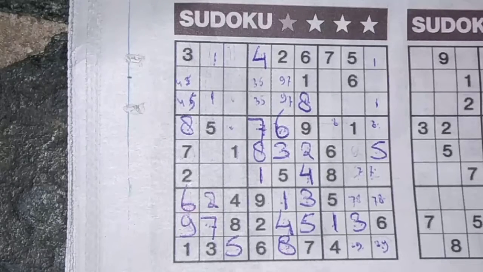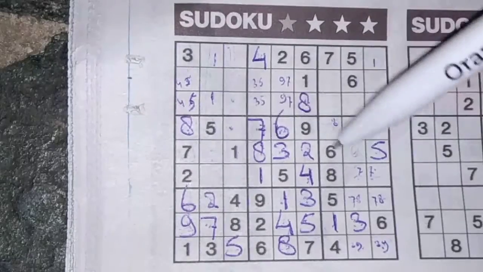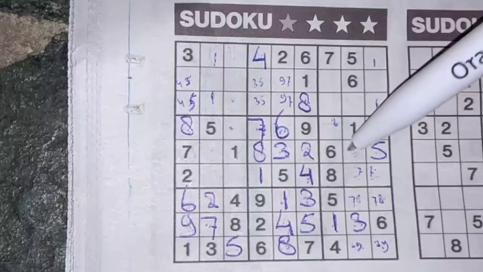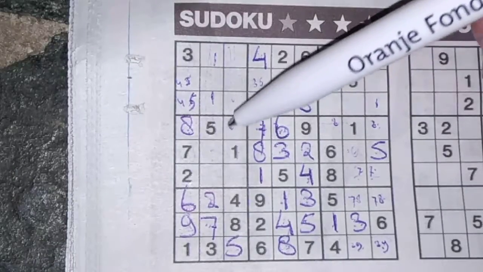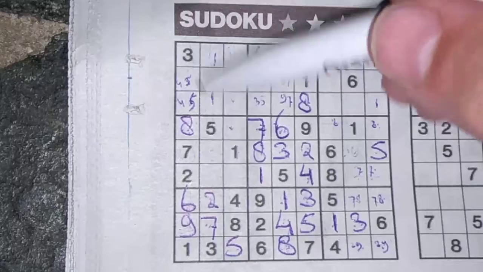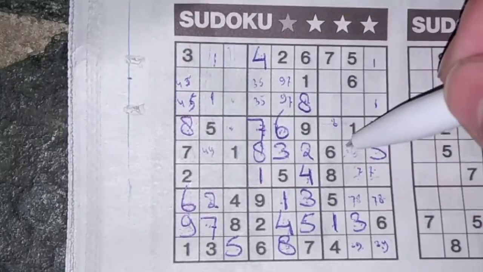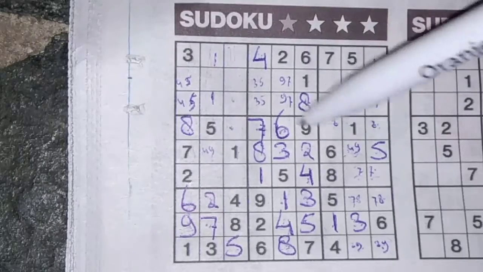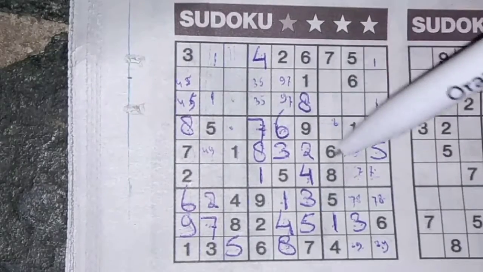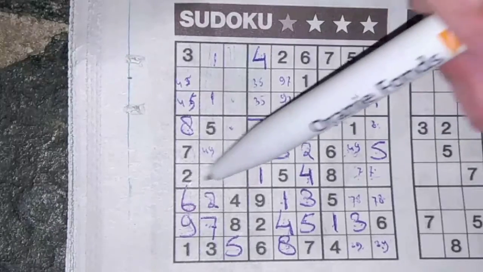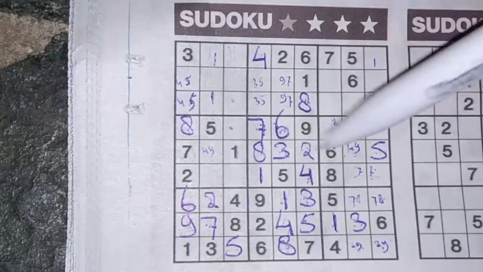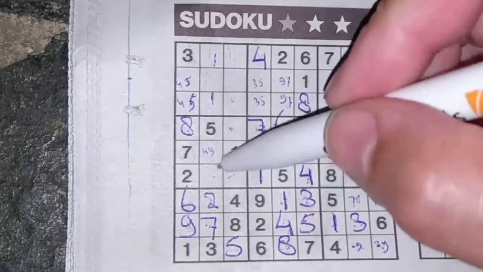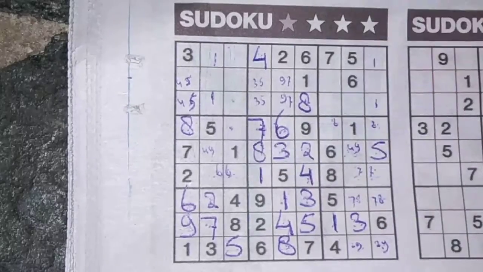How about these 2 numbers? 1, 2, 3. The 4 is missing, and the 9 is missing. 4 and the 9. I mark them. Those are pairs. How about these 2 6s? 6 in this row, 6 in the row below. So in the middle row we have a 6 here. So in the row below, the only place for the 6 goes there.